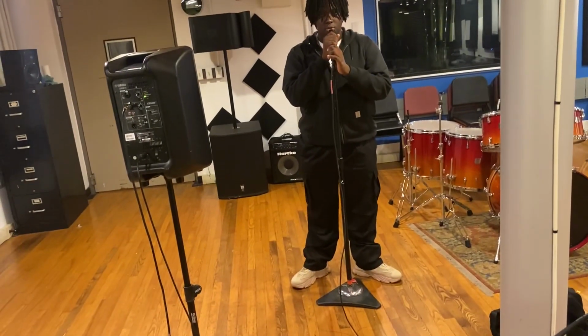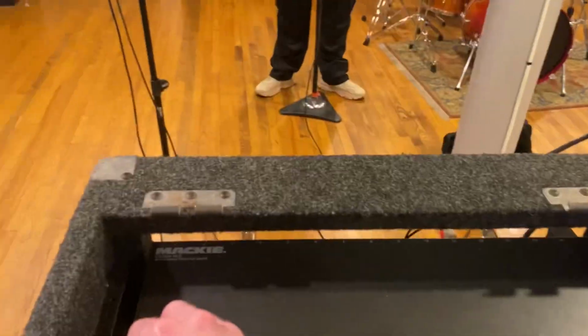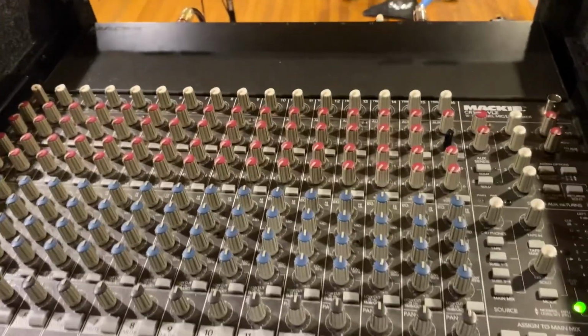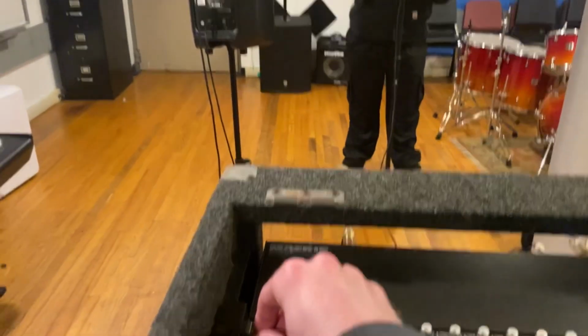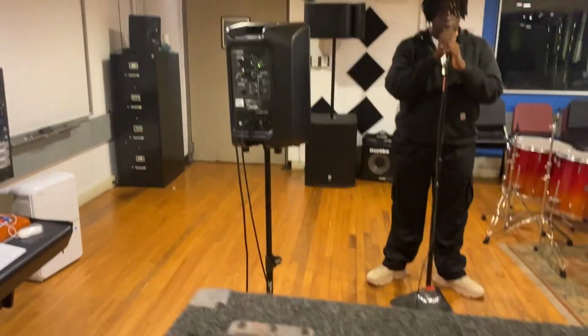monitor. Check 1 2. So that is working. Right. And then we turn off the main speaker to see that the monitor is just working. Check 1 2.